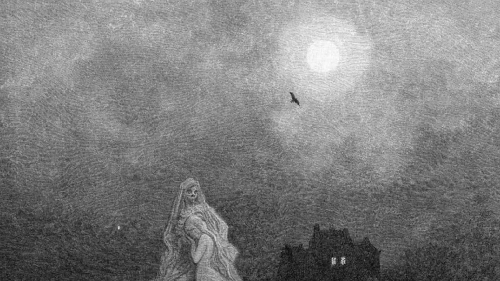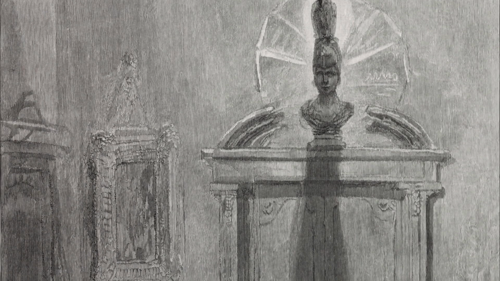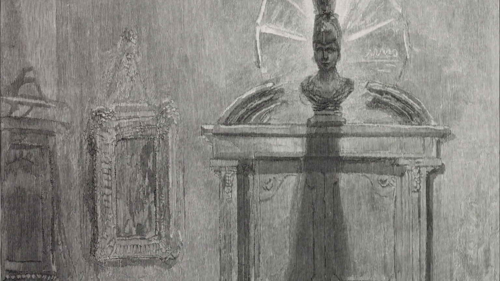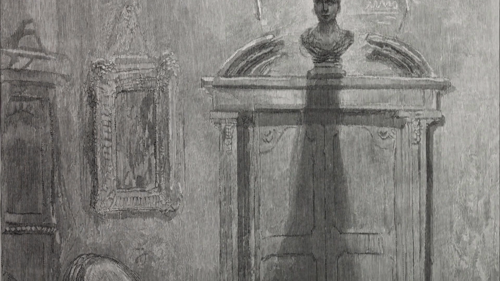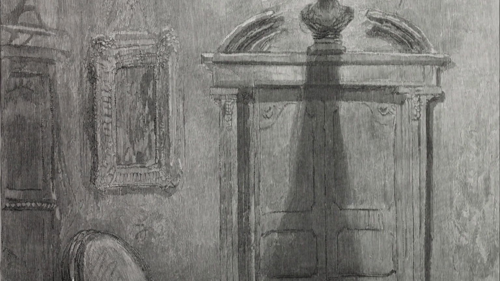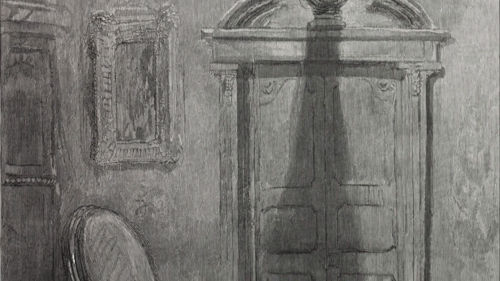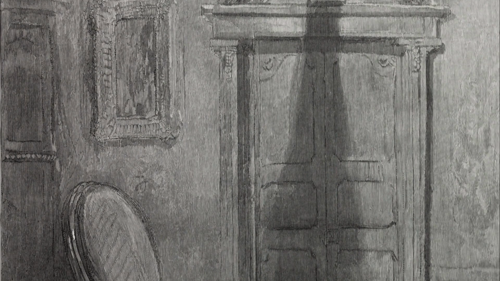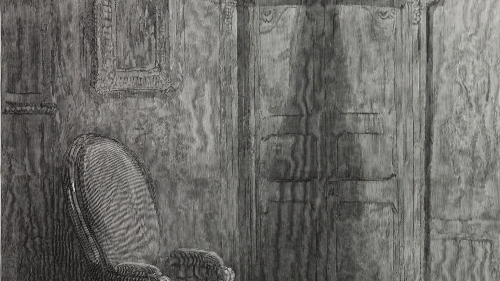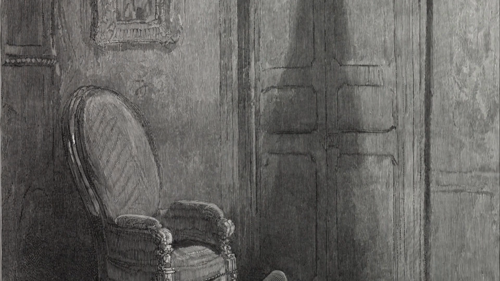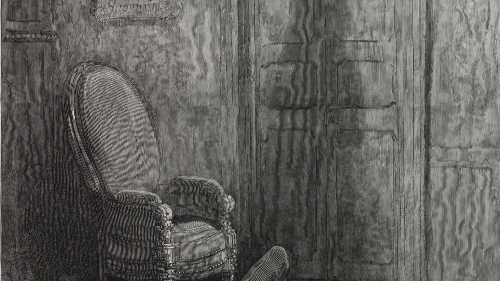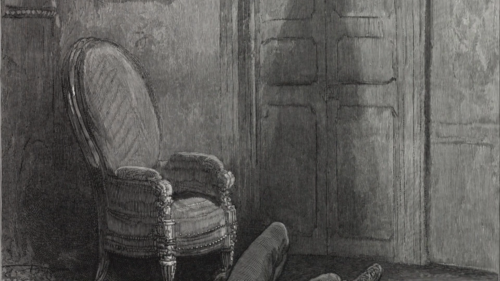Quoth the raven, nevermore. And the raven, never flitting, still is sitting, on the pallid bust of Pallas, just above my chamber door. And his eyes have all the seeming of a demon's that is dreaming, and the lamplight o'er him streaming throws his shadow on the floor. And my soul from out that shadow that lies floating on the floor shall be lifted, nevermore.